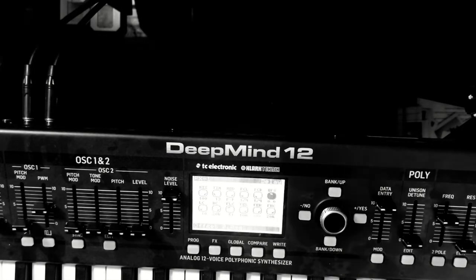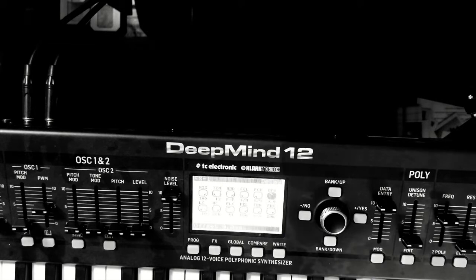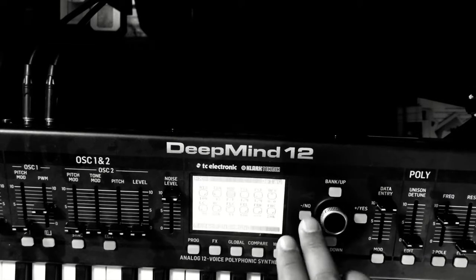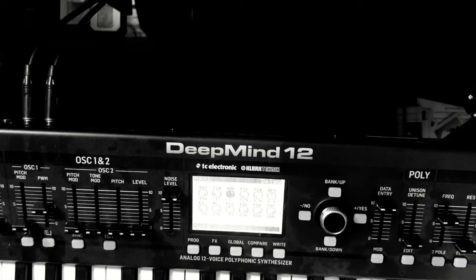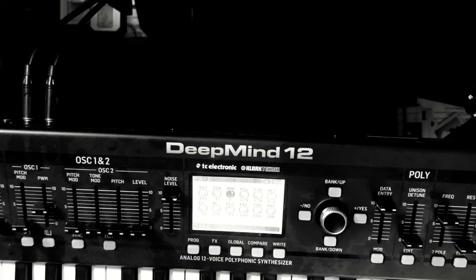So that's like the Karplus-Strong string delay. Now you can use any delay on the Deepmind and it will do this, but the way that it does it and the sound that it can produce can be kind of different. So we can look at the mono delay, for example, and keeping the settings as they are, we have something that sounds like this.